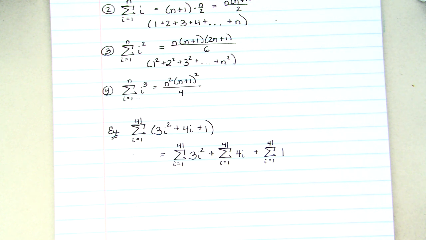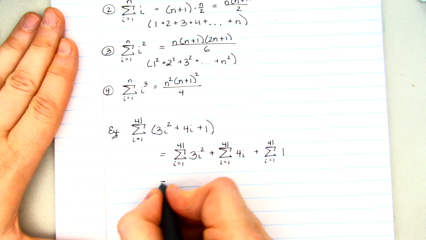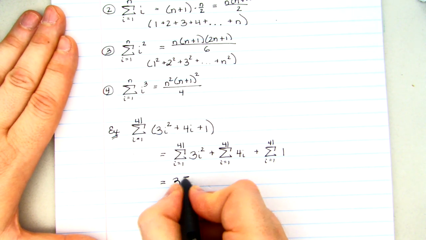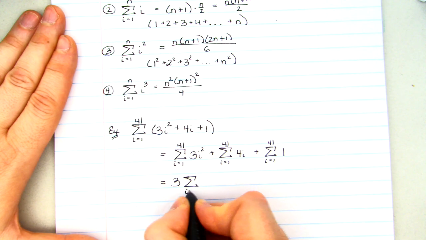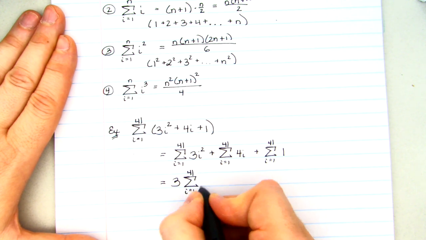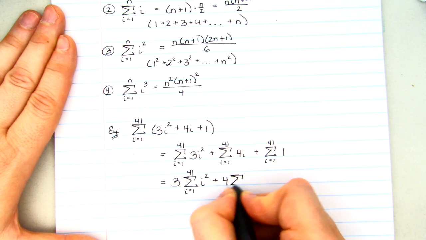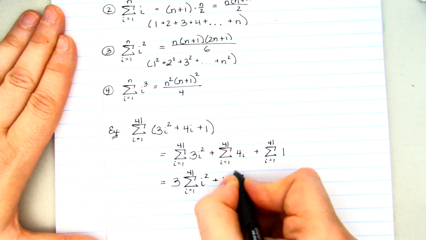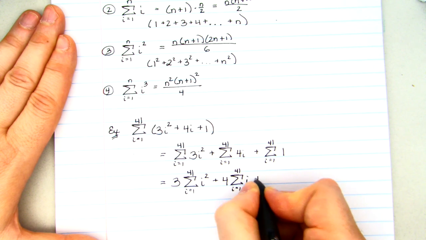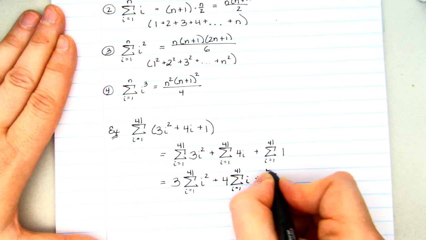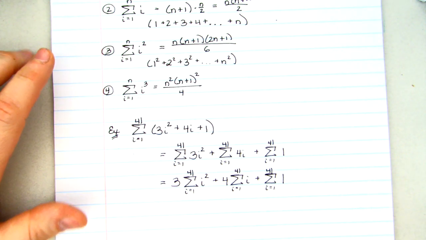Step number 2, I'm going to use my constant multiple property. I'm going to take that 3 and that 4, and move those out front before my sigmas. I'm going to get 3 times the sum as i goes from 1 to 41 of i squared, plus 4 times the sum as i goes from 1 to 41 of i, plus the sum as i goes from 1 to 41 of just 1.